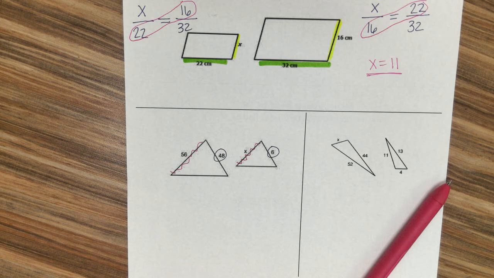Now, I want y'all to go set up your own ratio and don't solve it yet. I should see everybody writing. You set up your ratio?